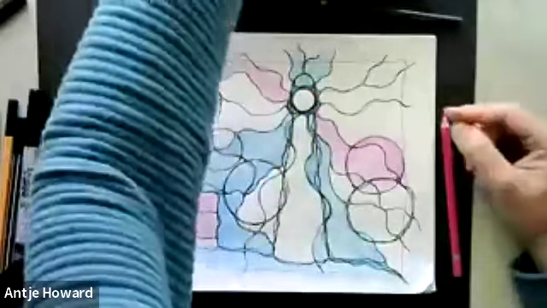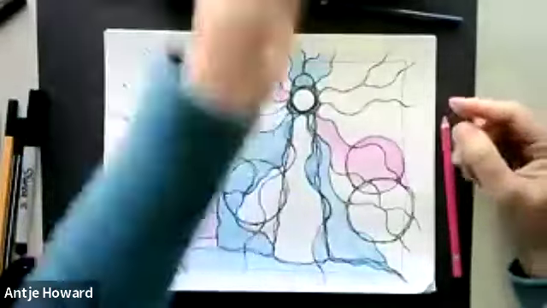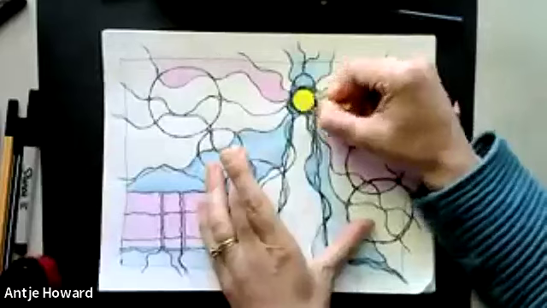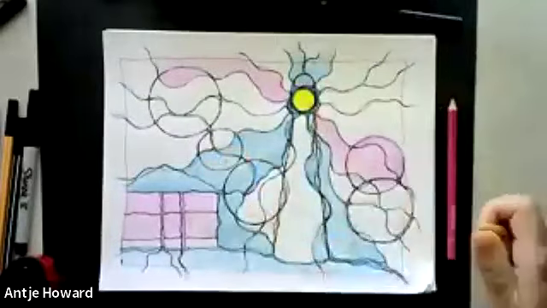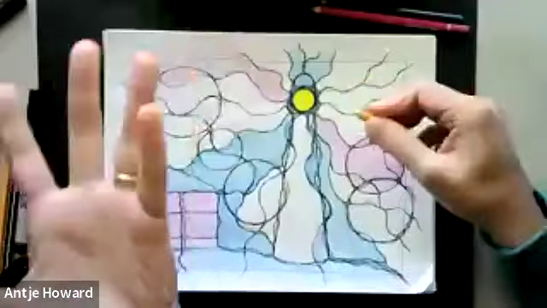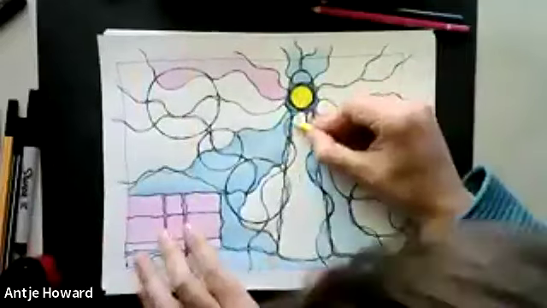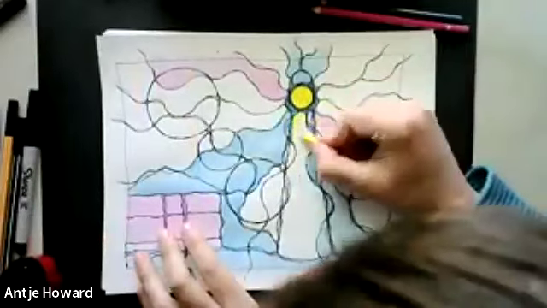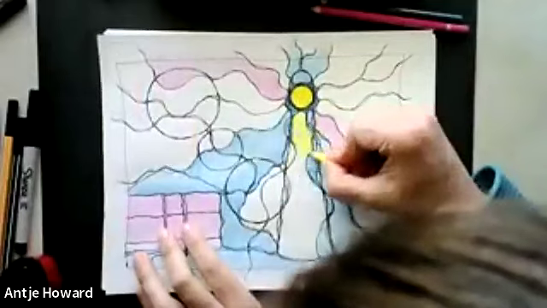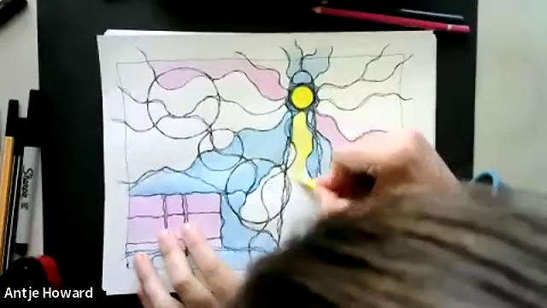And now I really want to bring some bright yellow here for this lighthouse. Something where I really feel it shines. Yours can, of course, shine dark purple if it wants to. You can really work with whatever you feel like.